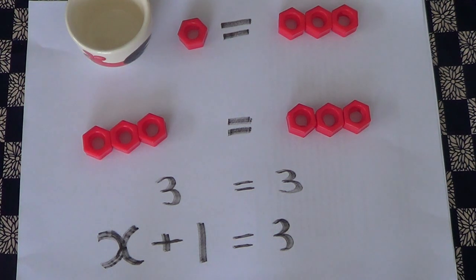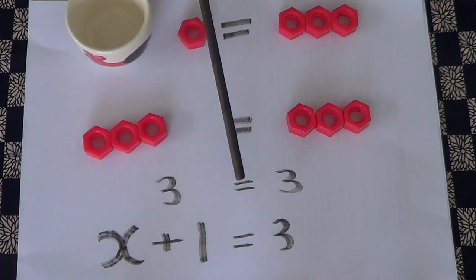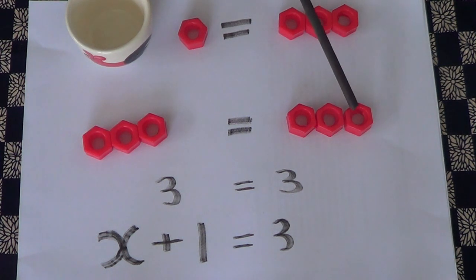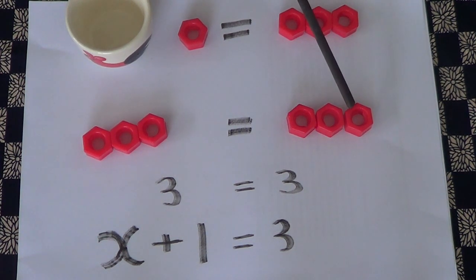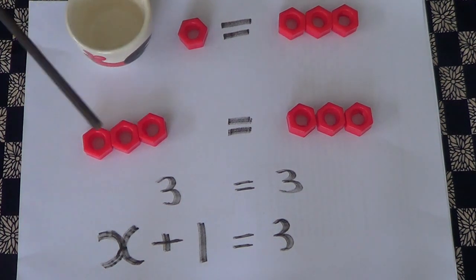This is how I'm going to teach children to solve algebraic equations. Here's the algebraic equation, x plus 1 equals 3. Now you know that 3 is equal to 3, so we just use these red nuts right here. 3 red nuts here have to equal those 3 red nuts here. Now this x is a bowl.